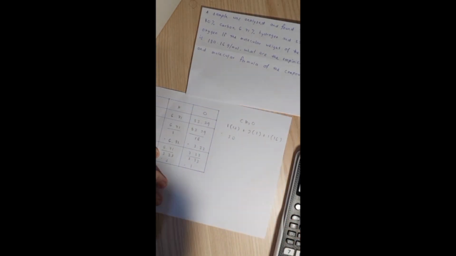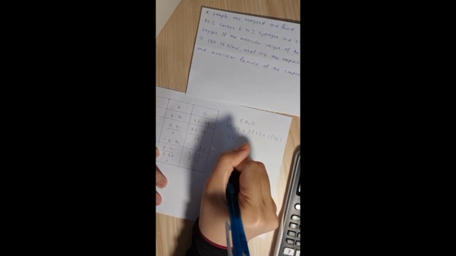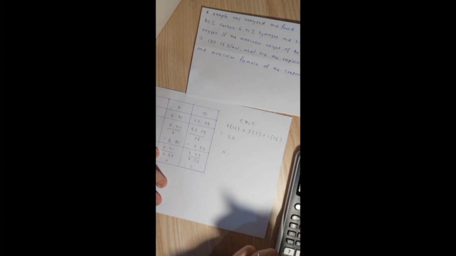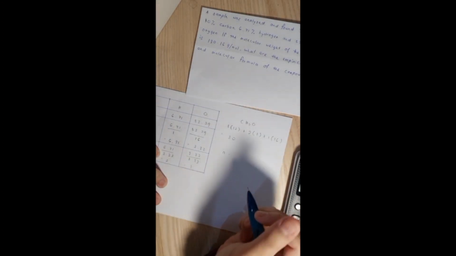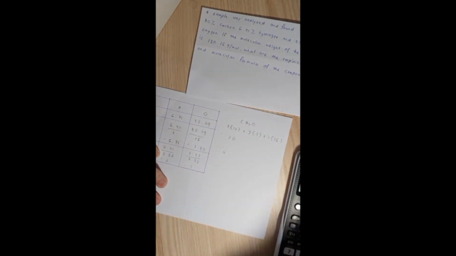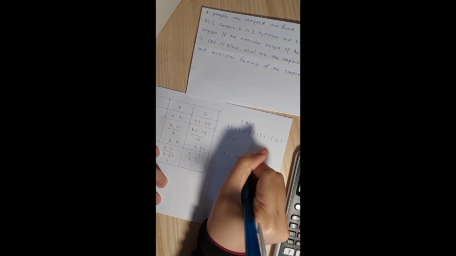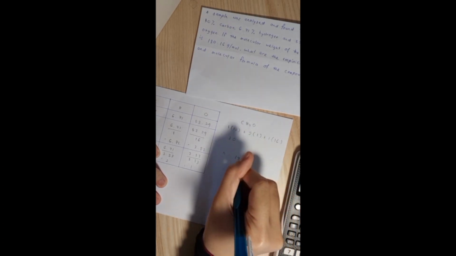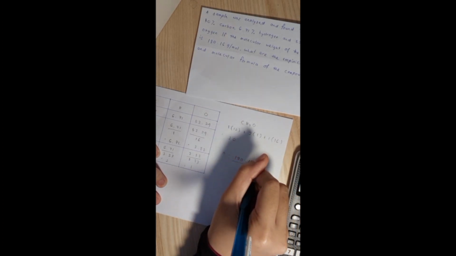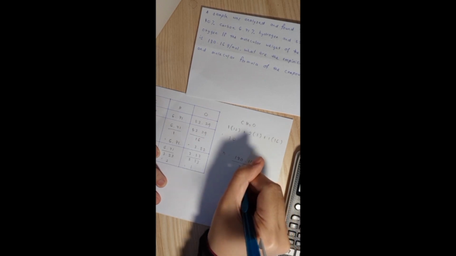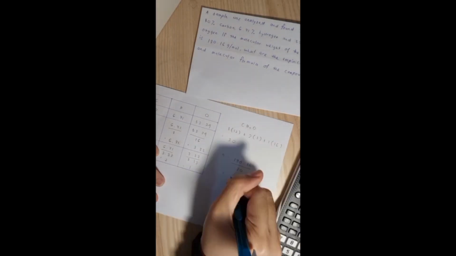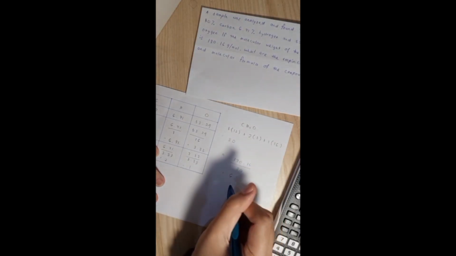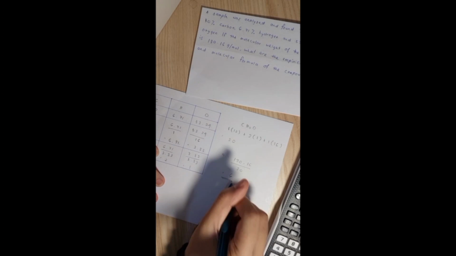So it will be like this. n equals the molar mass of the compound, which is 180.60, divided by the empirical formula mass, which is 30. So the answer is 6. So the value of n is 6.